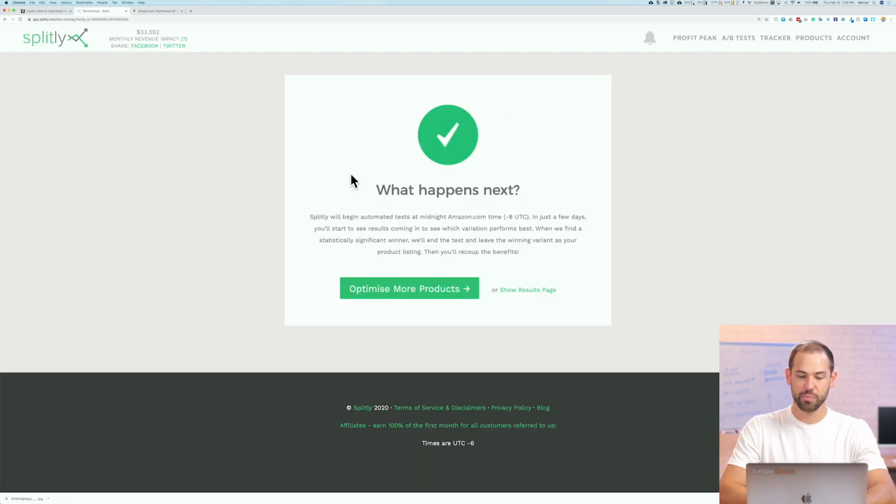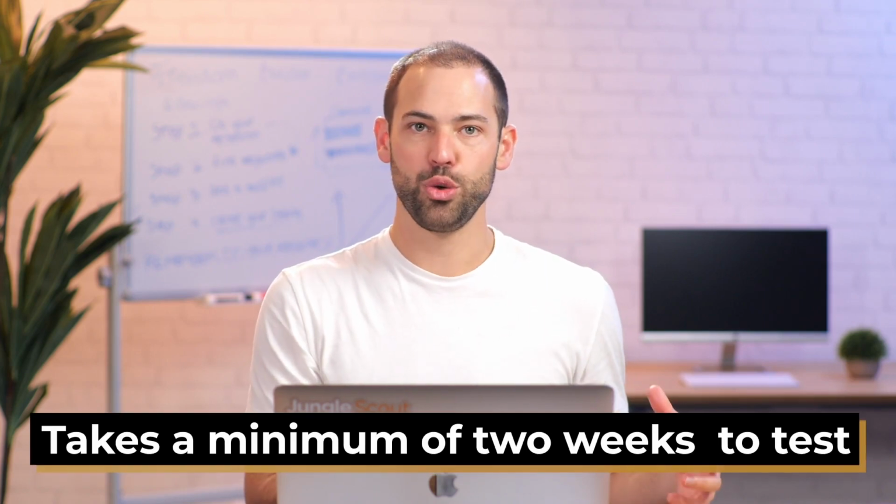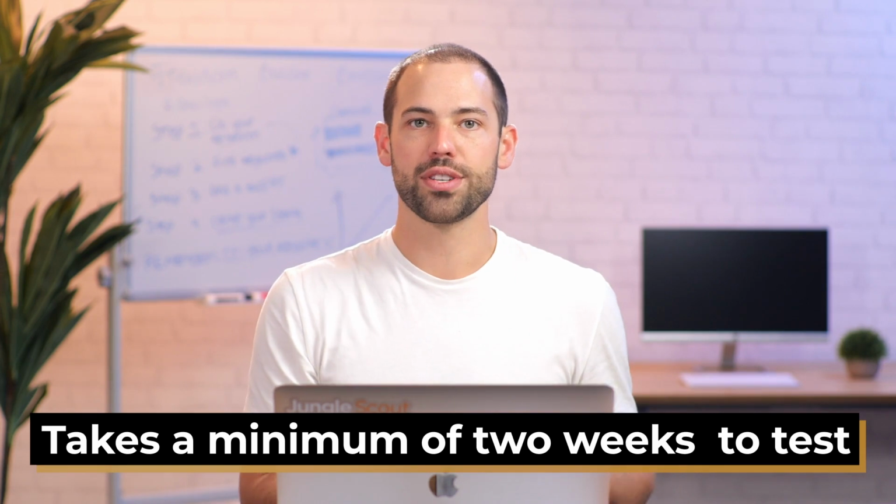So now what's going to happen is Splitly is going to alternate those two images for me on a 24-hour basis. It takes at minimum about 2 weeks. And if it's a slower selling product, it takes a little bit longer, like 3 weeks or 4 weeks. But what's going to happen is Splitly is going to tell me what the difference is in my conversion rate or my sales for the control versus the new image that I'm running.